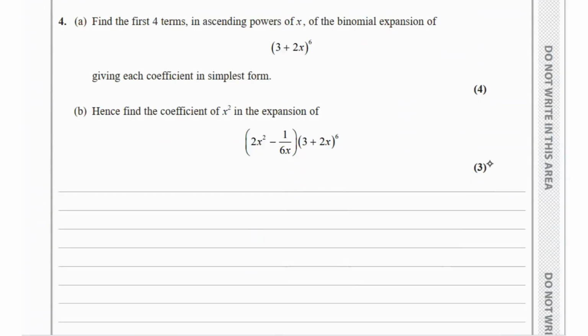Then find the first four terms in ascending powers of x in the binomial expansion of 3 plus 2x whole power 6, giving each coefficient in simplest form. So for this part, we're going to expand 3 plus 2x to the power of 6, but just for the first four terms.